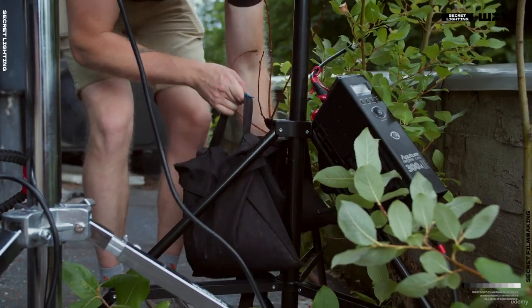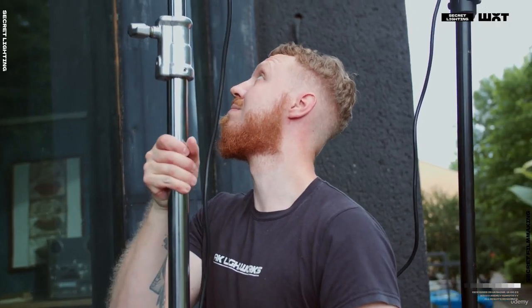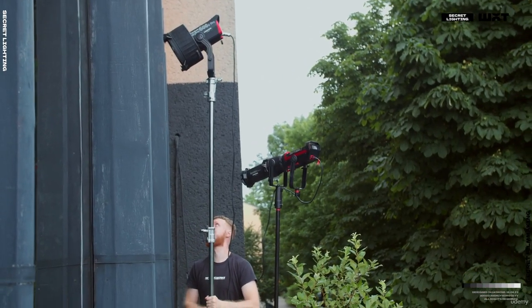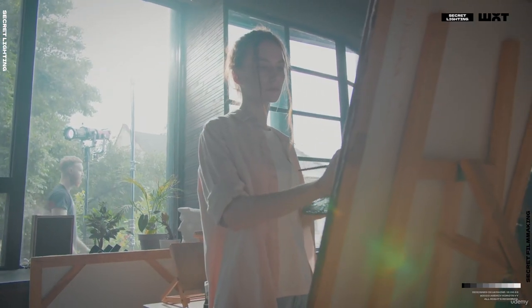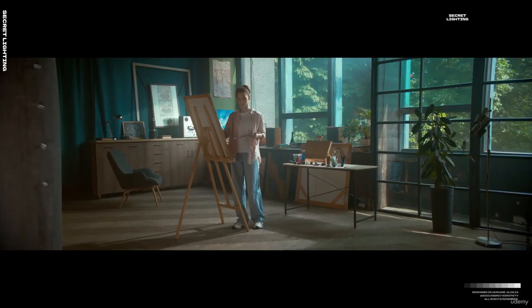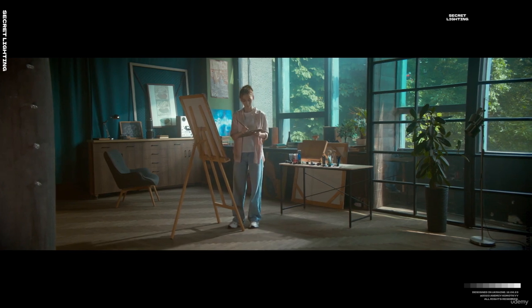So the first thing we do is go to the balcony and set up the Aperture 600D Pro with a Fresnel lens. This light in our case will be the key and will work as an imitation of a sunbeam, breaking through the trees and hitting the location.